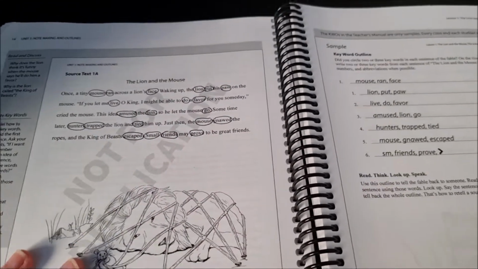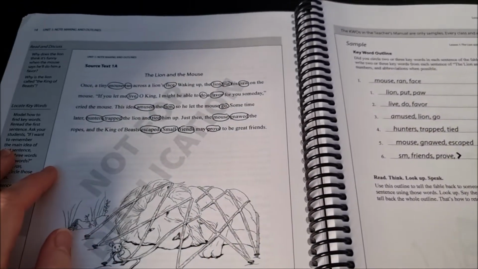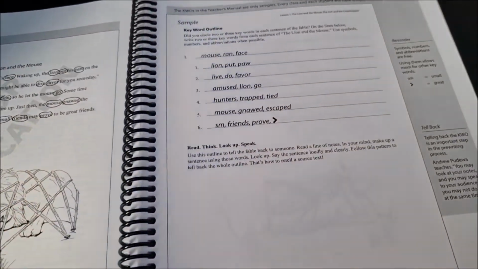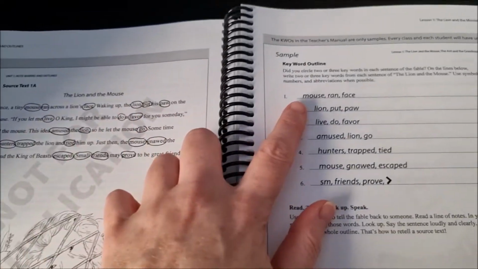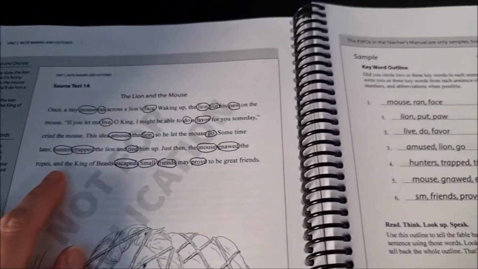So what you're doing in this particular section is you are making your keyword outline. So you go through each sentence and you're looking for the keywords to help you be able to retell the story. So in this case, the first sentence, they've picked mouse, ran and face, and then line, put and paw, and so on and so on.